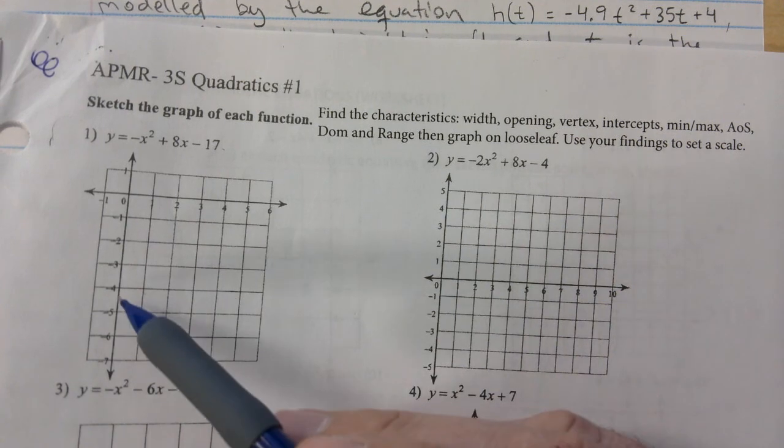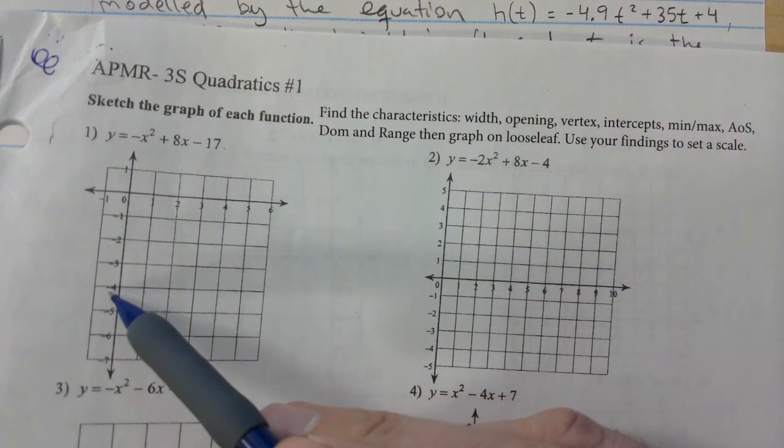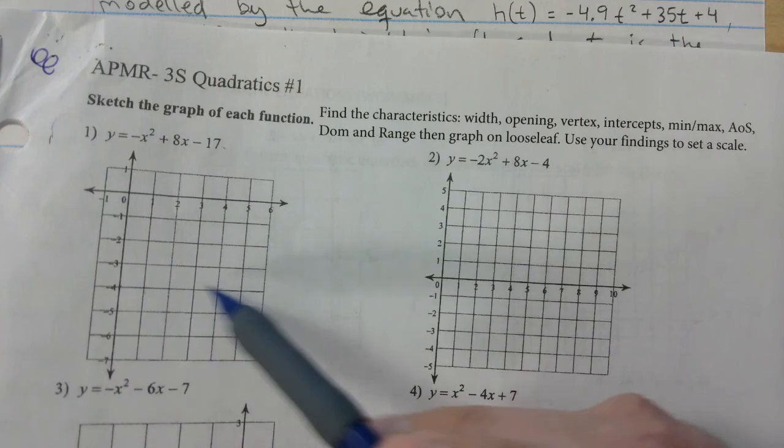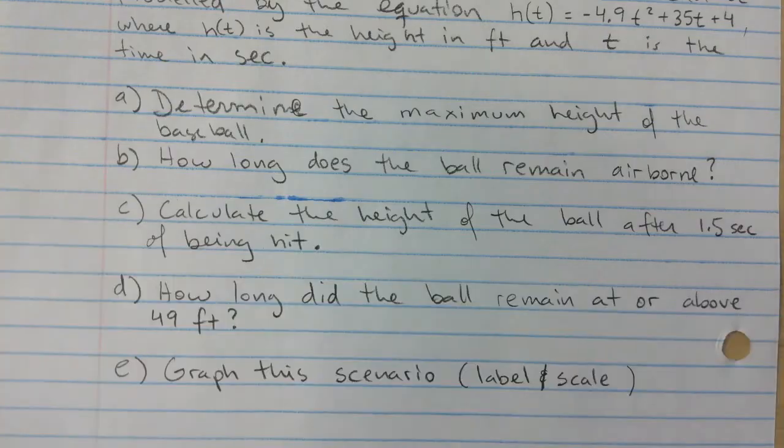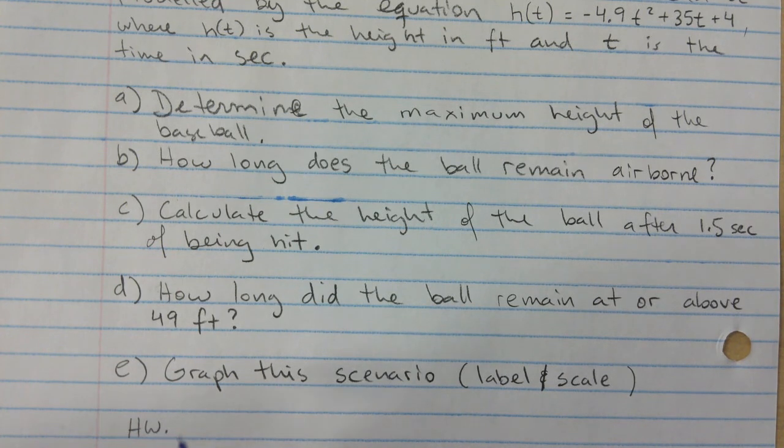Sometimes I would encourage you to find that third point, the point that's across the y-intercept. Just try to see if you can do that quickly. So homework for now, Quadratics 1, odd questions.